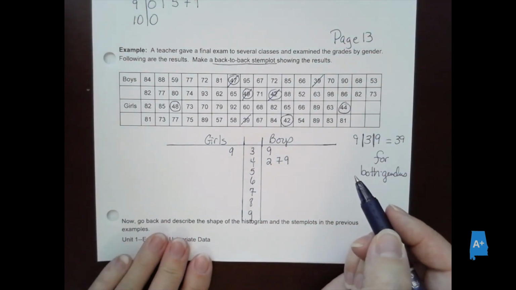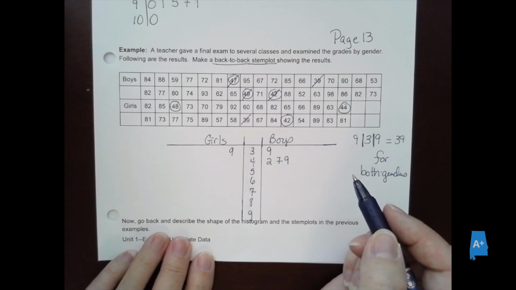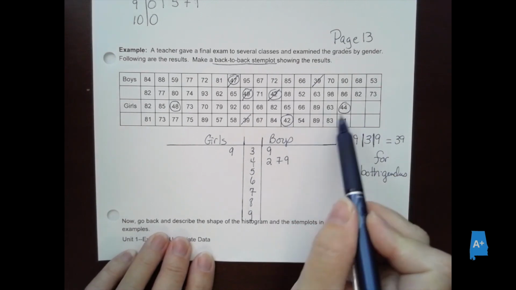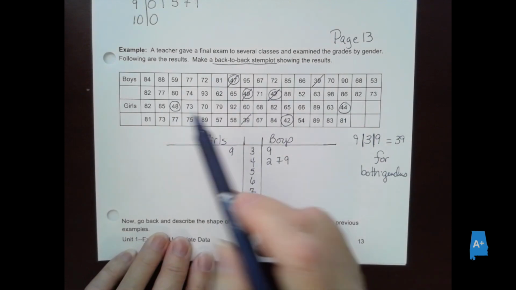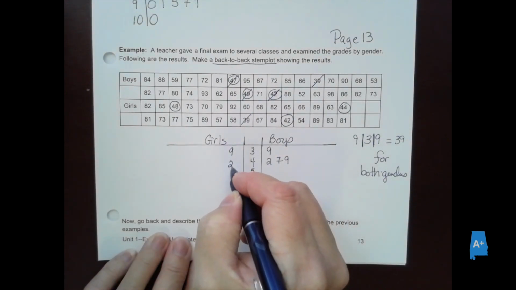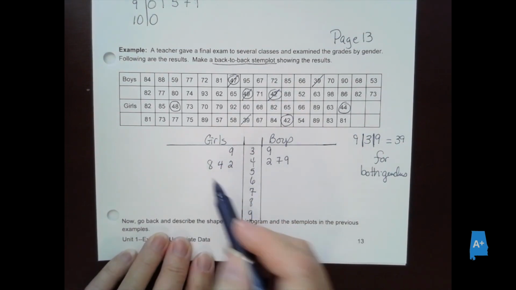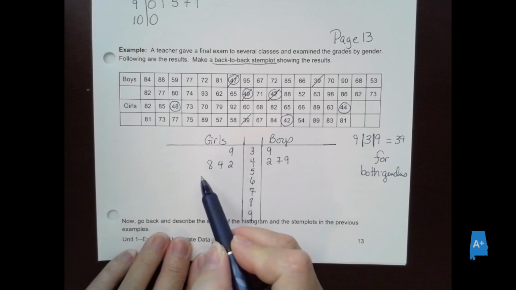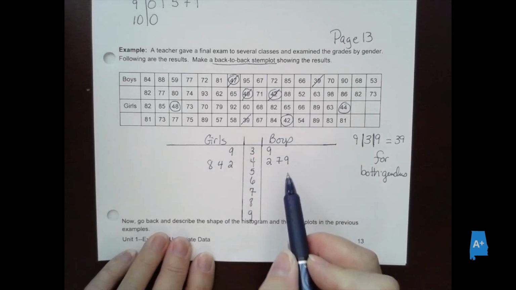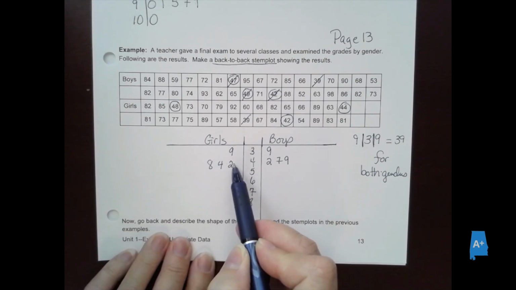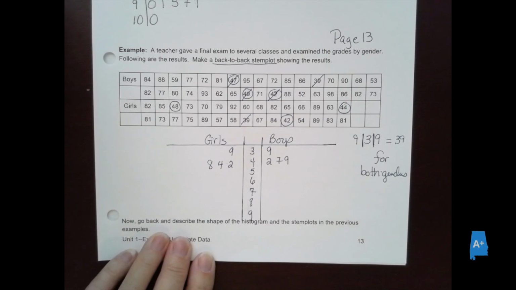Okay. So you can do this one of two ways, and it doesn't matter. The three ones digits are 2, 4, and 8. You can either write it like this, 2, 4, and 8, going away from the stem, so the highest scores will be on the outside. Or you can go 8, 4, and 2. It doesn't matter, but whichever way you decide, that's how you've got to do it. Okay?